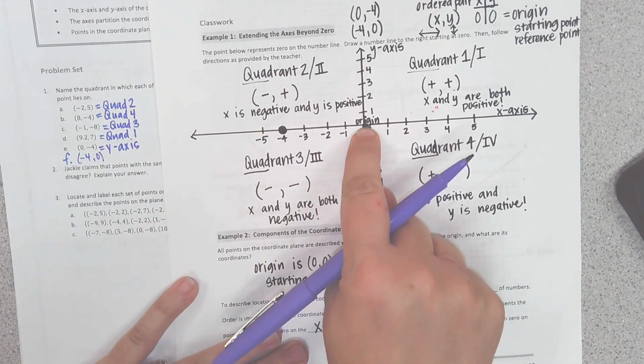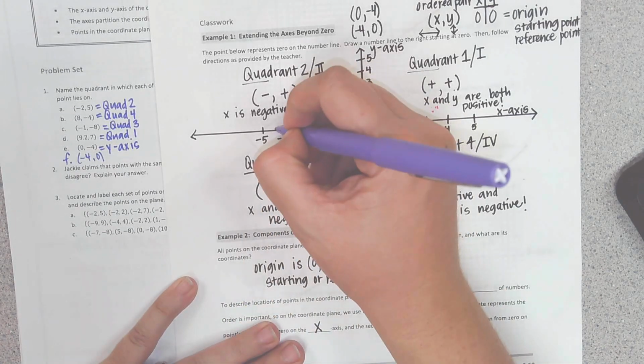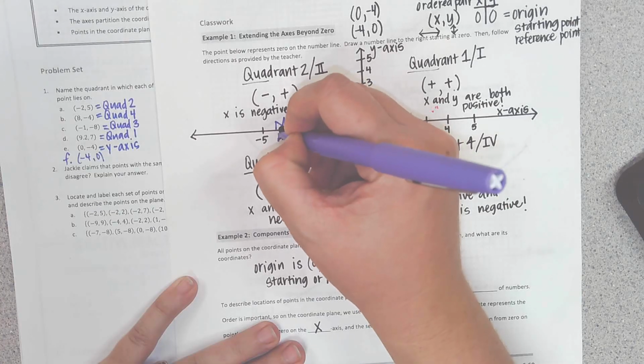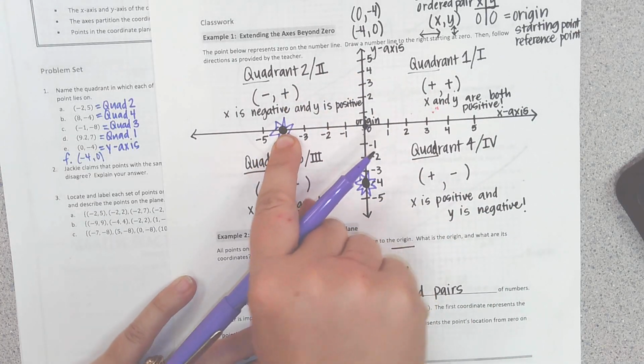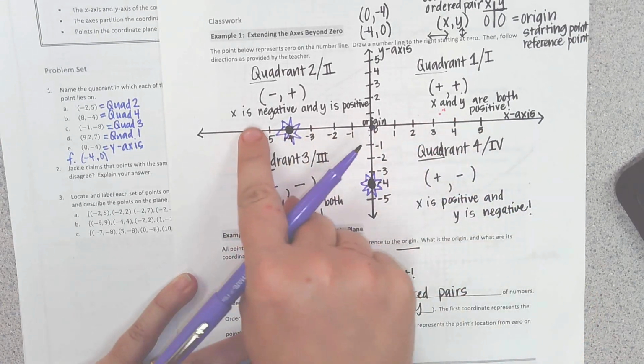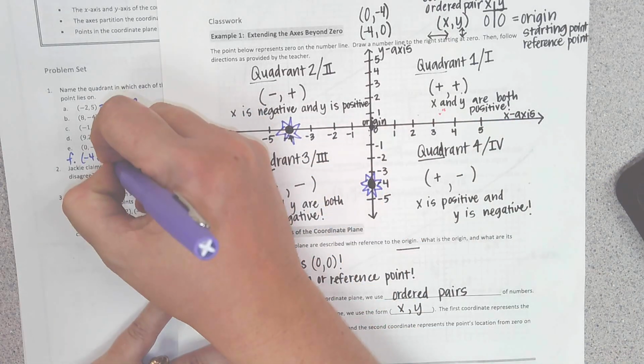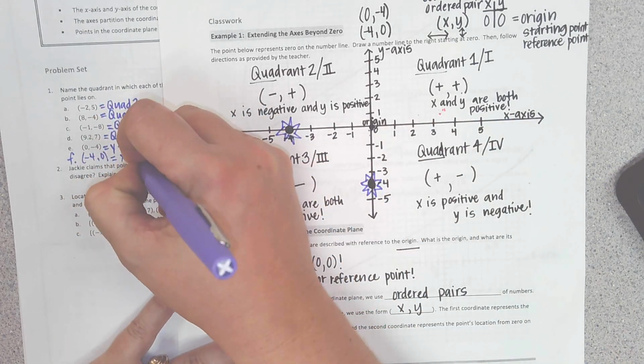So I'm going to run over to negative 4, but am I going to jump or drop? No. It's going to stay on negative 4. That is not in a quadrant. That is on a line. This one was horizontal, and it's on the what axis? So we would have to label this one as the x-axis.